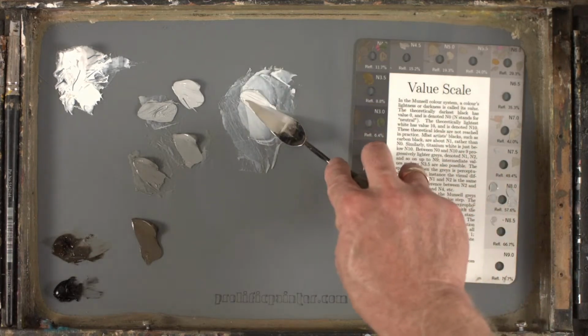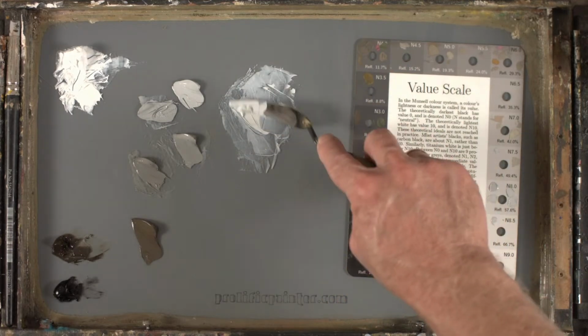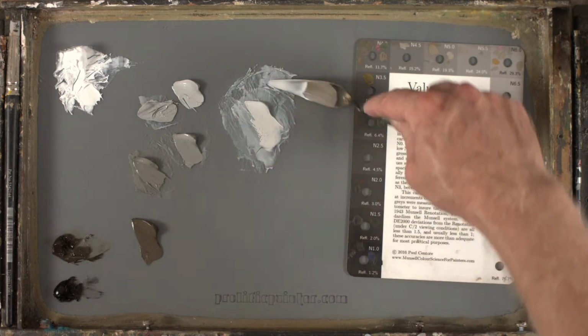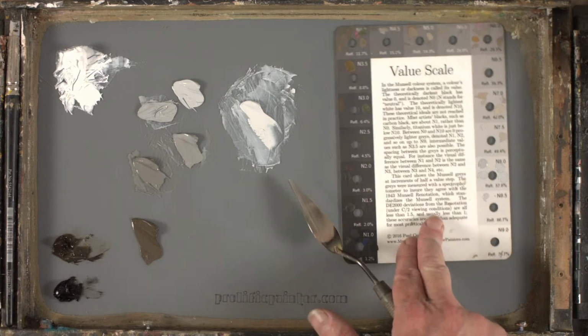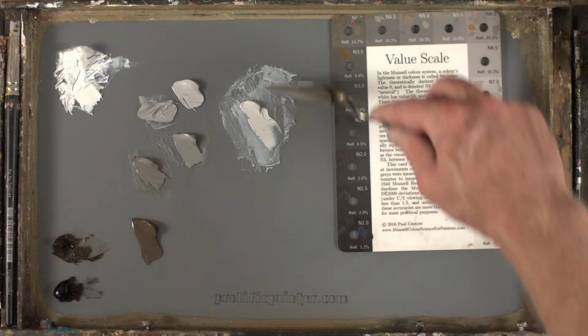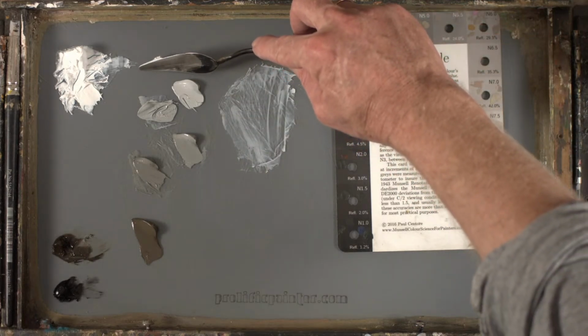The difference between a 9 and a 9.5 can really show in your paintings. So we want to make sure that this one is good too. So I'm going to check that against the bottom one on the Kentore scale, the bottom right, value 9. That looks good. So I'm going to put that a little to the left.